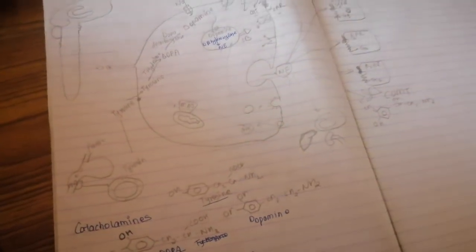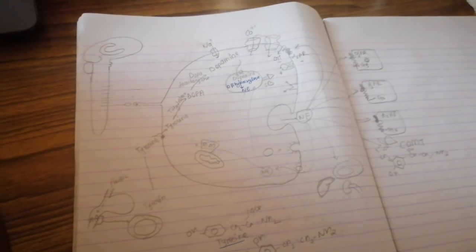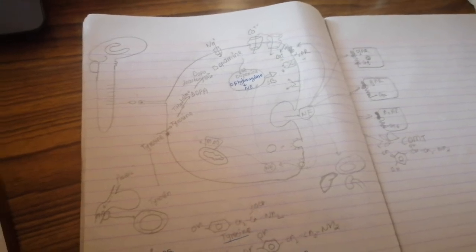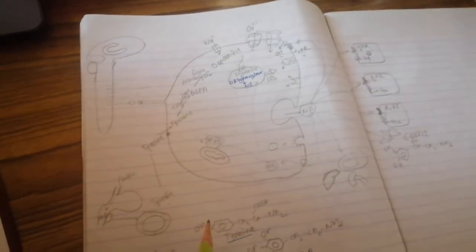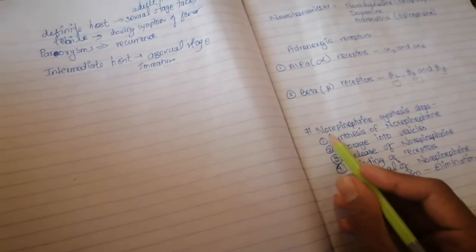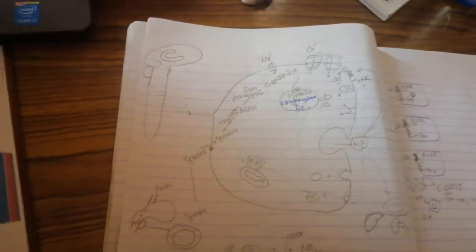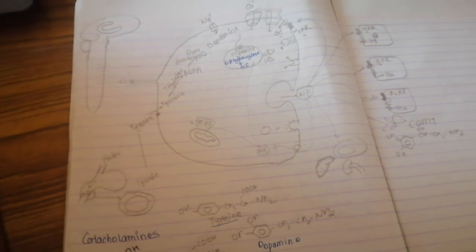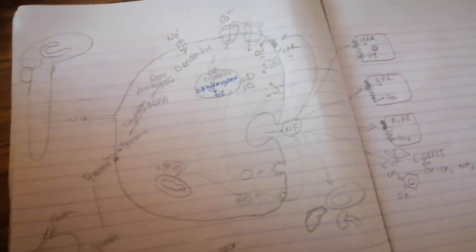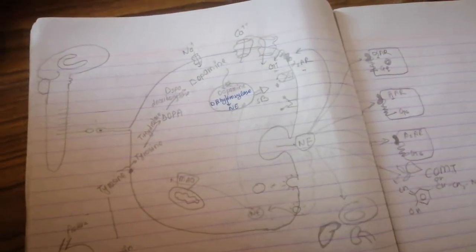The main thing in today's topic is the synthesis of norepinephrine. You have to memorize this, and this can be done through this diagram. You have to draw this diagram in the exam, this much. Okay, and then it will be fine.